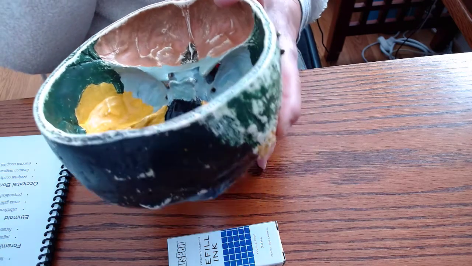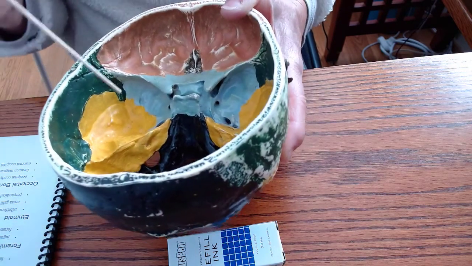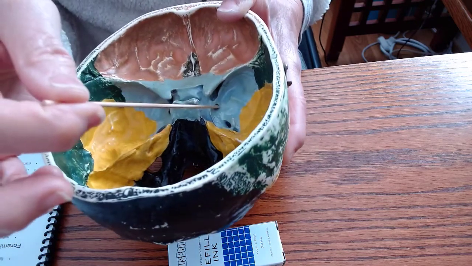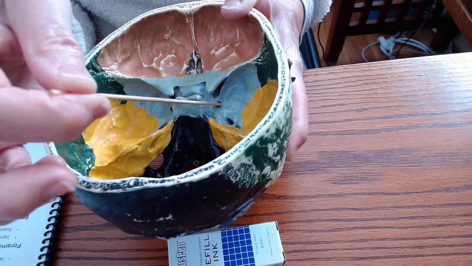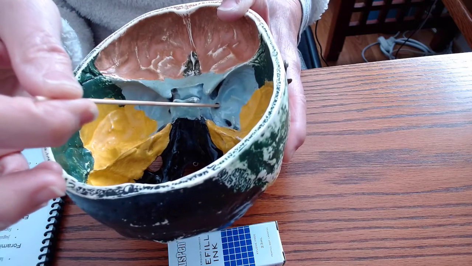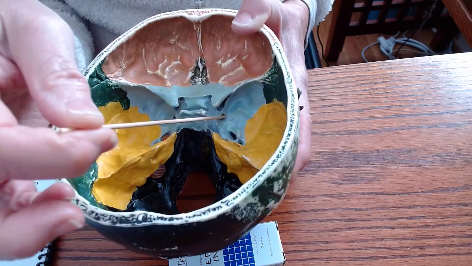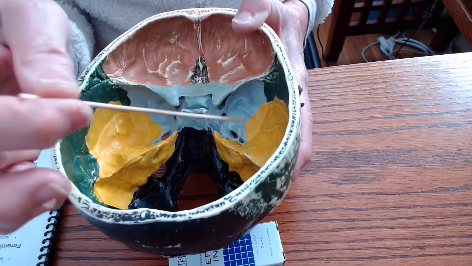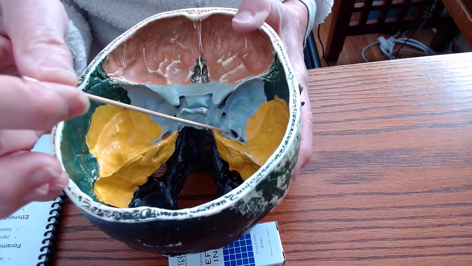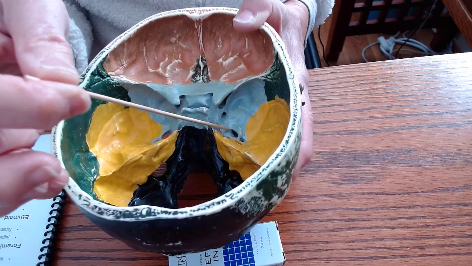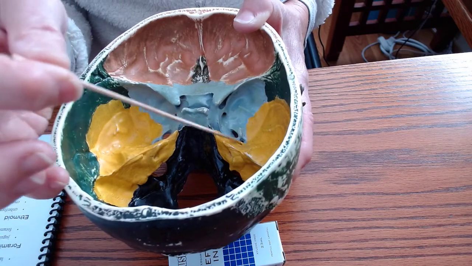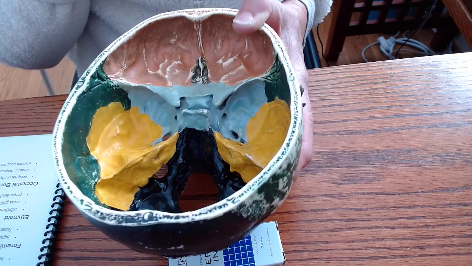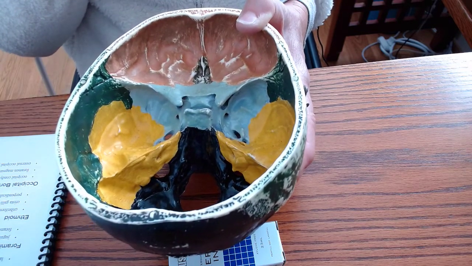The next one that you would see coming down is this here. And in a row on your outline, it would be foramen rotundum. As we come down this line of foramina, you would have one that looks very oval, foramen ovale, and then a little dot of one there, and that is foramen spinosum.